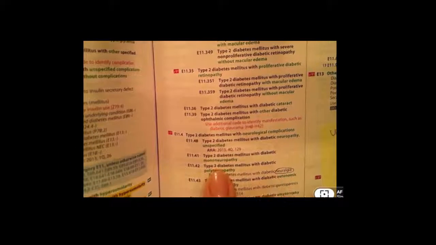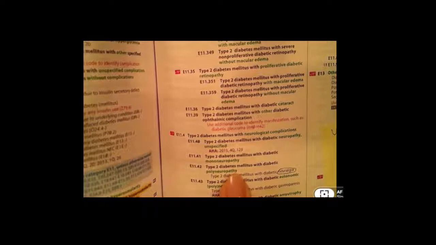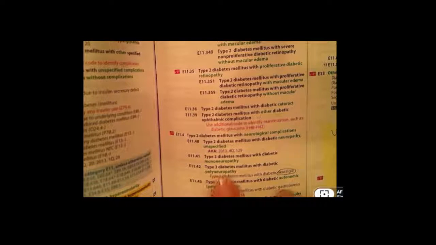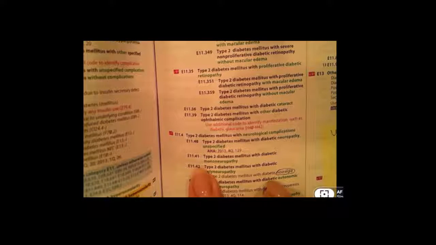So move back to our code E11.42. We're going to find that code in our tabular. E11.42, type 2 diabetes with diabetic polyneuropathy. You may say, well, polyneuropathy was not one of the words we were looking up. No, it isn't, but neuralgia is, and neuralgia is right here. Whenever you see a descriptor under a code, it's just telling you this is another way that you might see this expressed in the documentation, and it's the same code, E11.42.